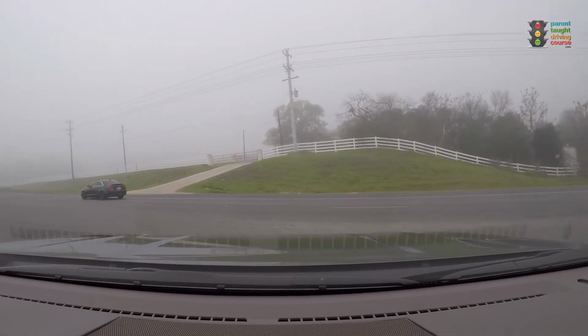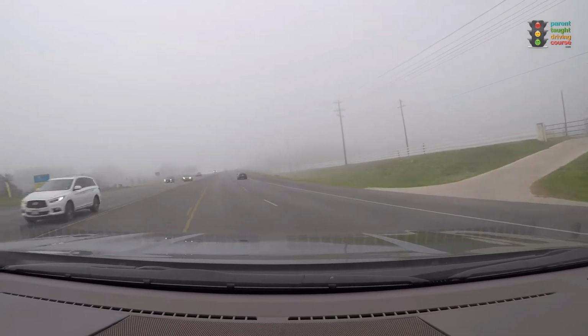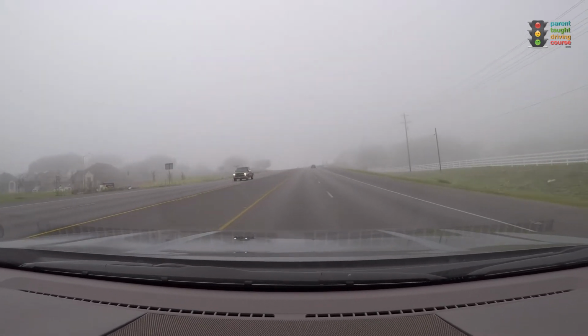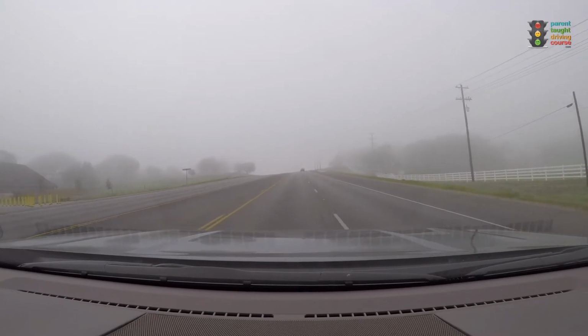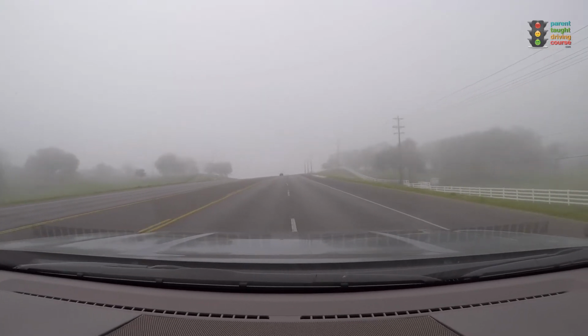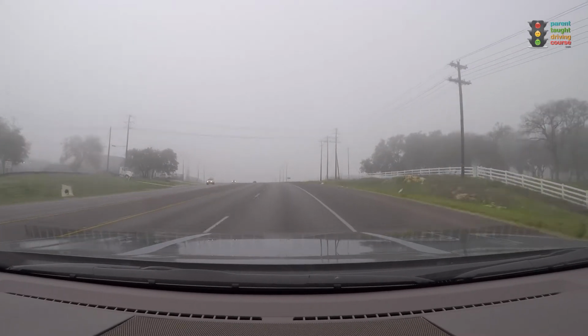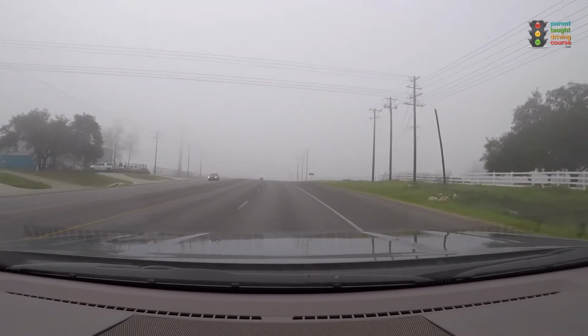Folks, I'm making my left-hand turn into the near lane, hand over hand, I accelerate through, check my mirror, I'm going to put my right blinker on, I'm going to look over my right shoulder, I'm going to accelerate through this lane change and gradually change lanes. I'm going to check my mirrors again. I'm going to take my blinker off, and now I'm looking ahead. I'm looking at that traffic light.